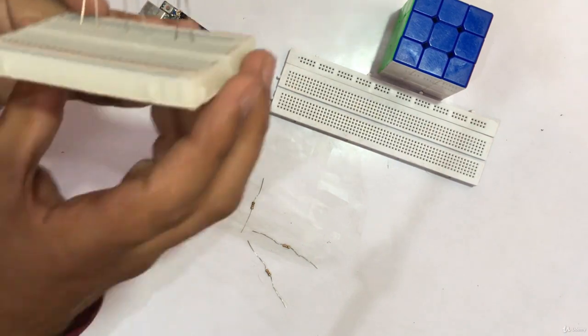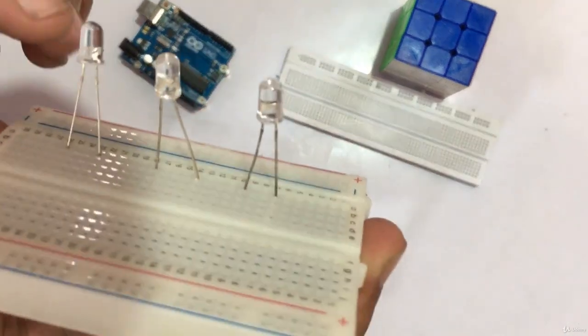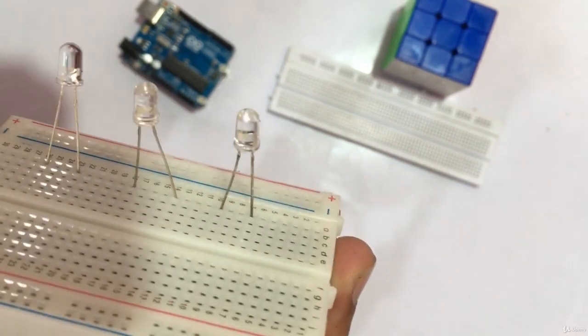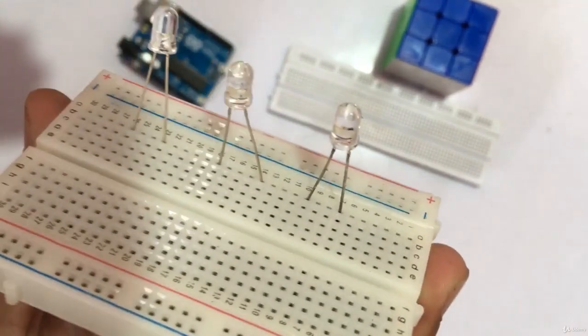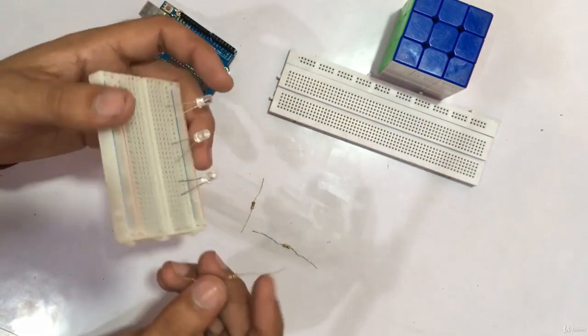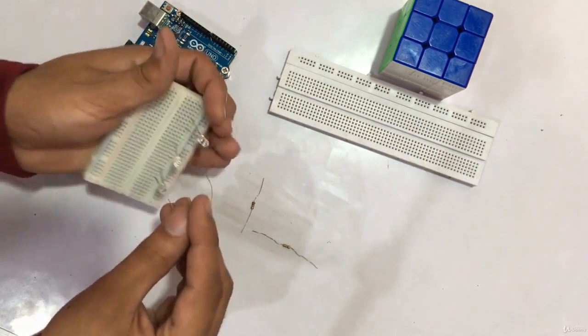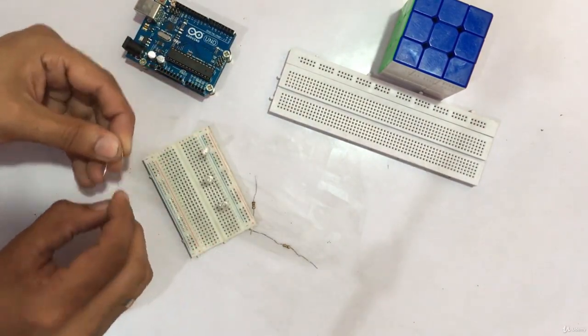So now I have connected 3 LEDs one by one with the upper part on the left side and the lower part on the right side. Now resistors to protect the LEDs. Never forget to add resistors.